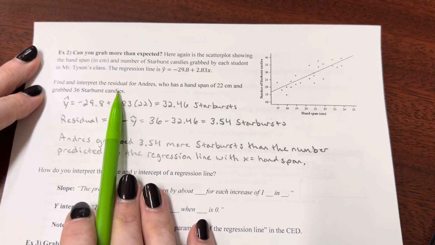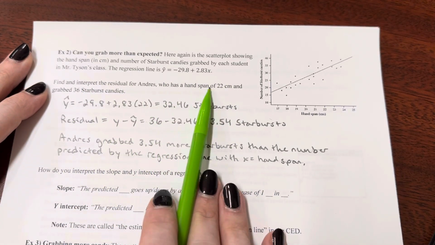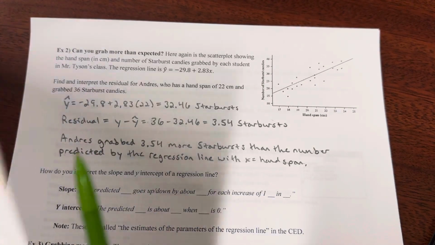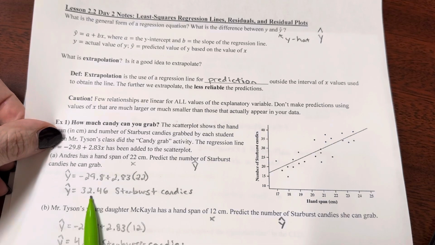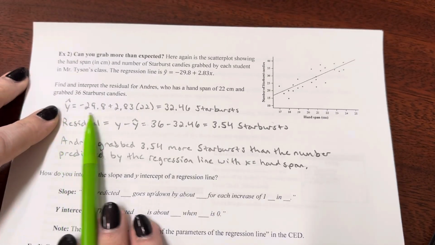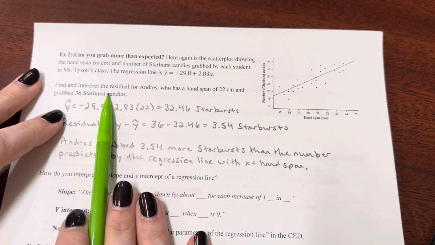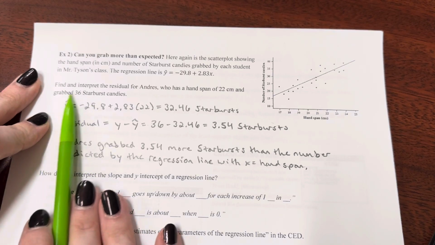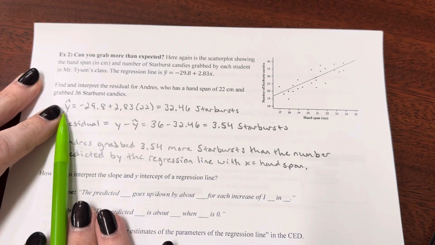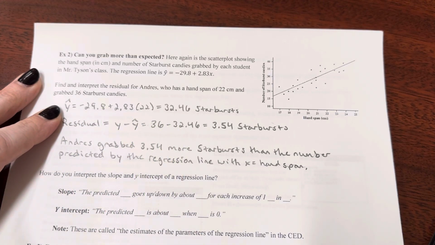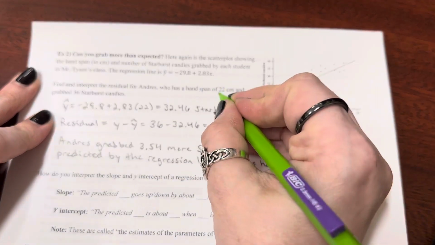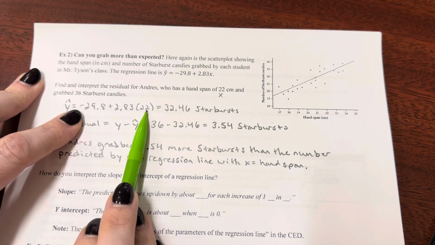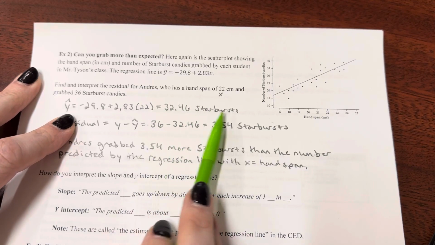Now we need to find and interpret the residual for Andres, who had a hand span of 22 centimeters and grabbed 36 Starburst candies. We had already previously calculated his predicted number of Starbursts, and that's what I'm doing here at the top. If you're asked to do this question and you're not asked to actually find that value first, then you need to find the prediction for how many Starbursts we think he could grab. We know how many he grabbed, but what does our prediction line say? So put 22, which is our x value, in place of the x in our equation. Go ahead and calculate this out. I showed you that previously, and we had gotten 32.46 Starbursts.